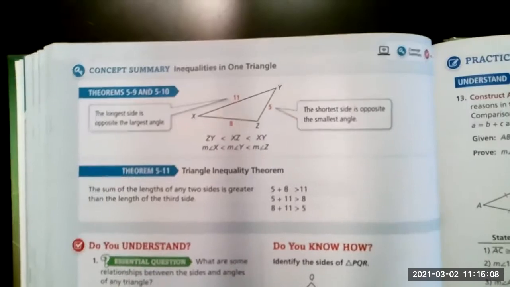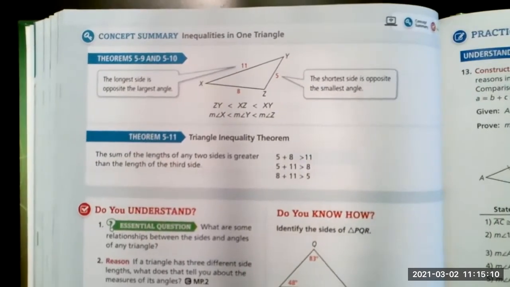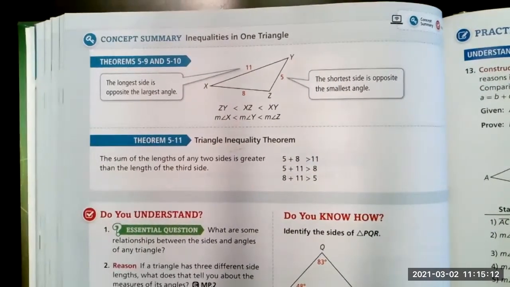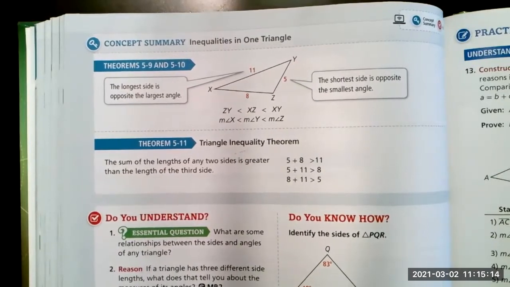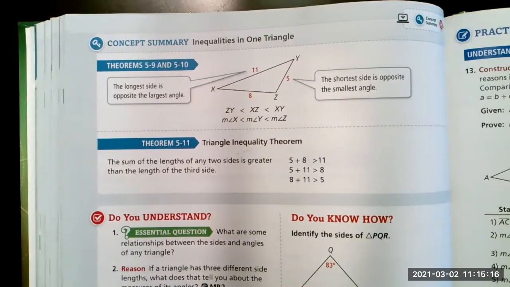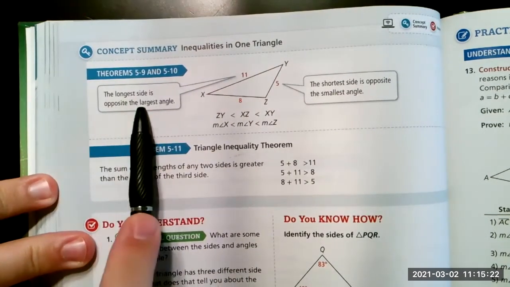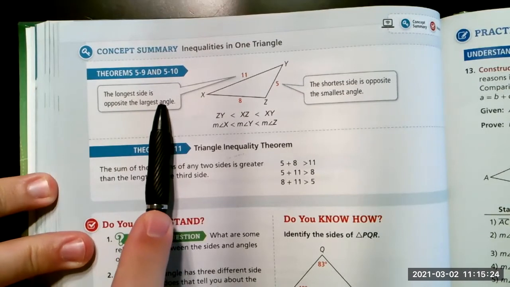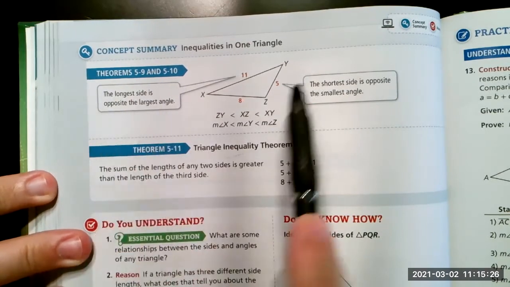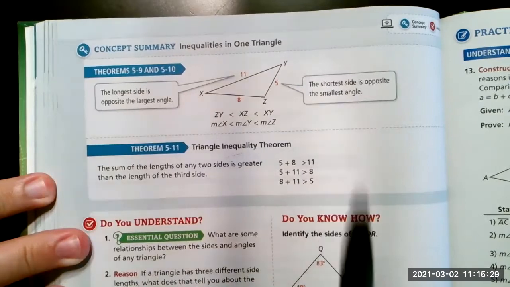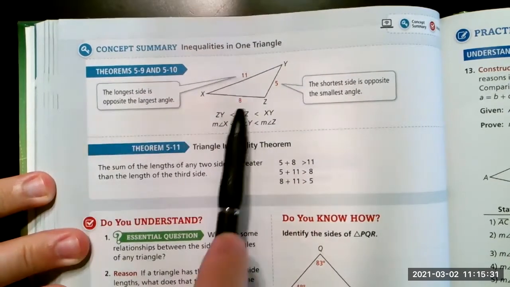Let's see if I can get this thing. There we go. So a concept summary. Inequalities with one triangle. We talked about two different theorems, and they're basically just stating the same information, where the longest side is opposite the largest angle. And obviously if that's true for the longest, you could say that for the shortest as well. So that's where that information comes from.